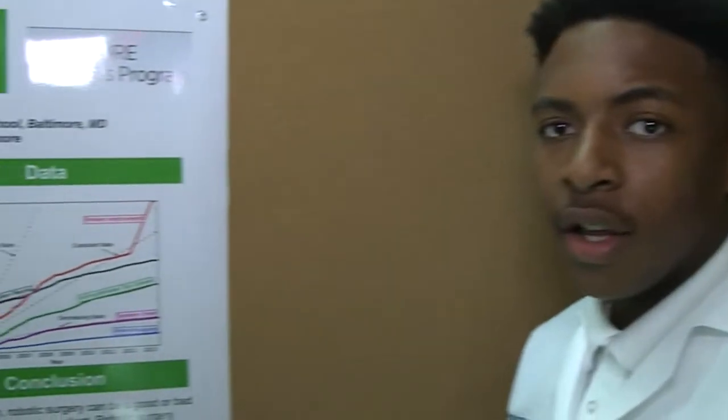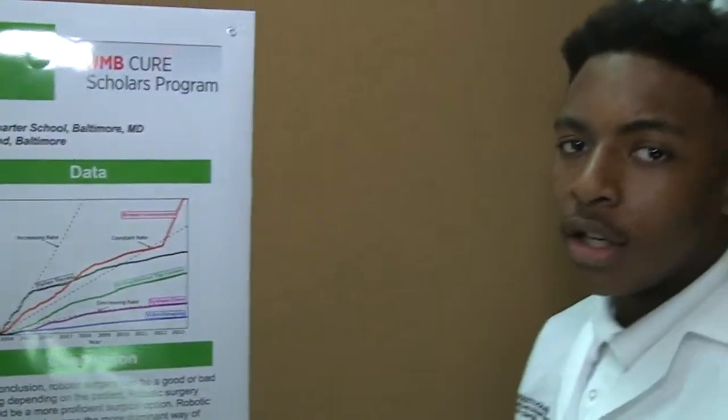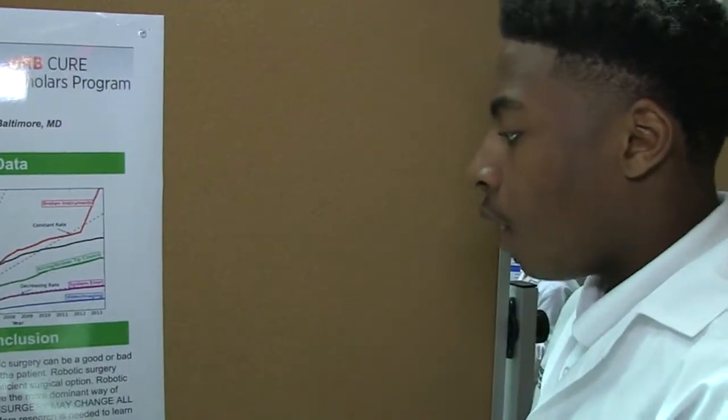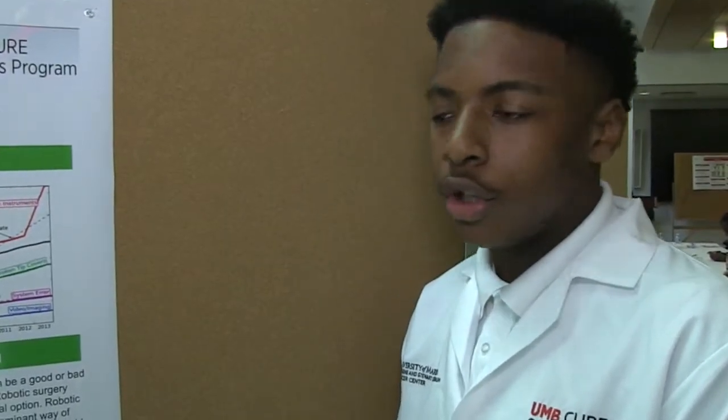In conclusion, robotic surgery could be a good or bad thing. It just depends on the patient. Robotic surgery is technology, and we gotta get used to technology because technology will be our future. Robotic surgery is the more predominant way of doing surgery. Robotic surgery may change all of humanity.